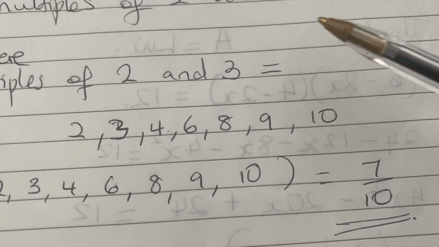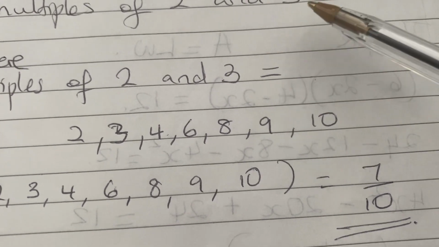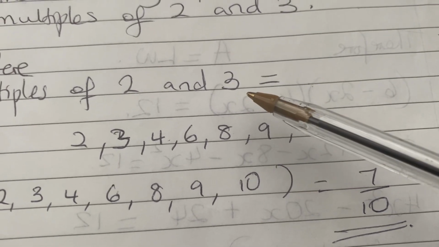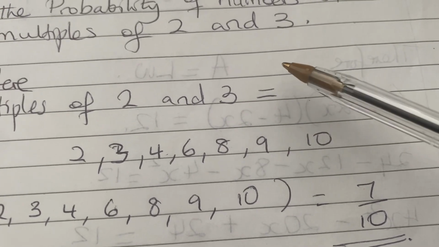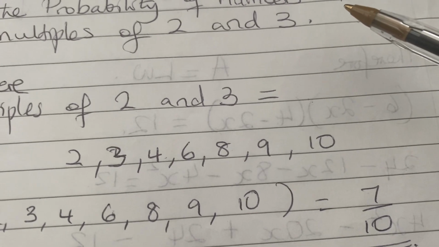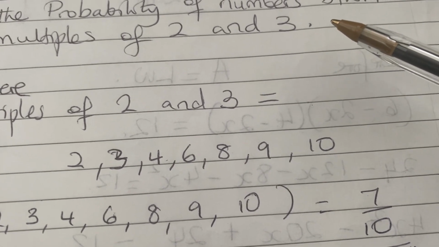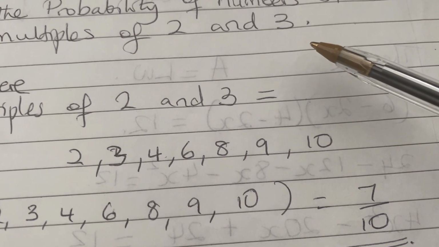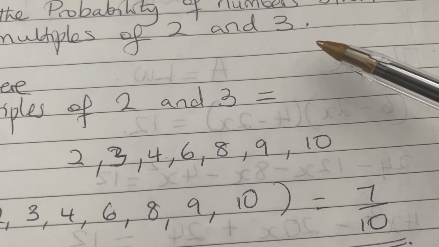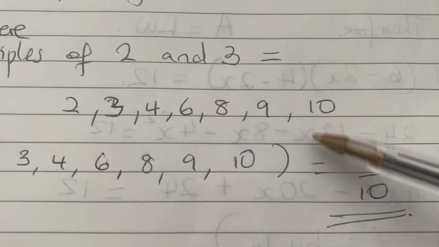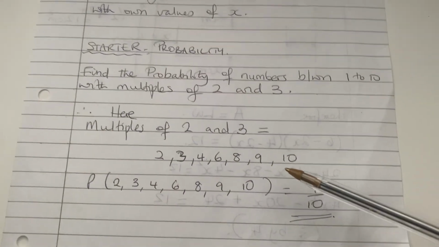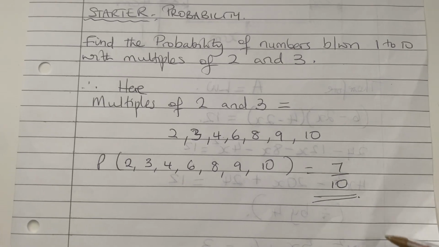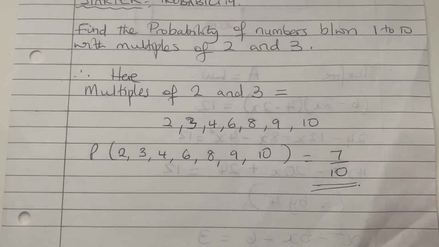But if they say multiples of 2 and multiples of 3, you count multiples of 2 separately, multiples of 3 separately, and then you put them together, which will give you 8 out of 10, which we did last time. So this is the starter I have for you today. Go and have a think through, okay?